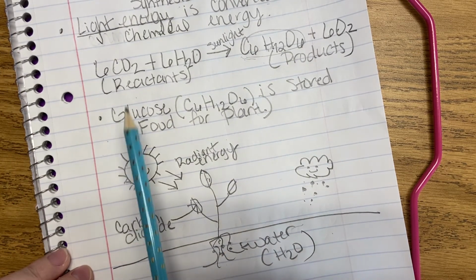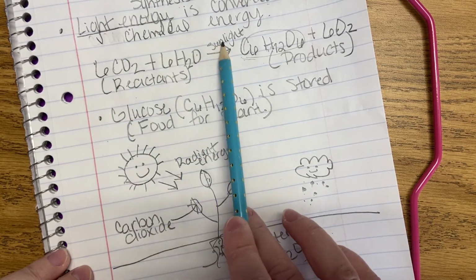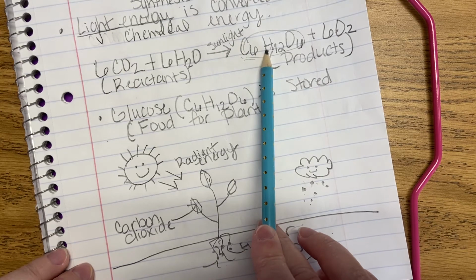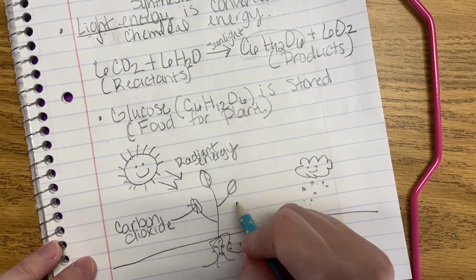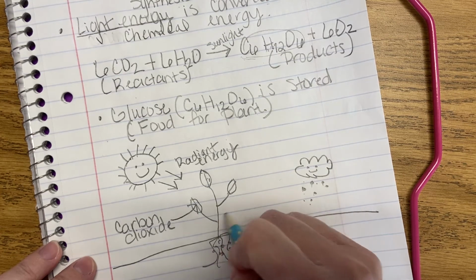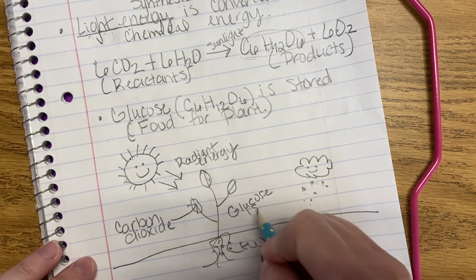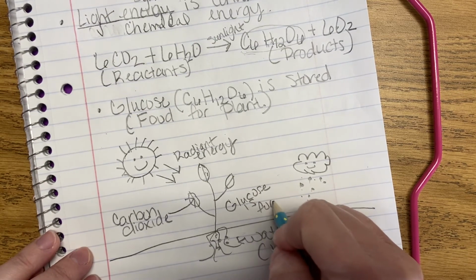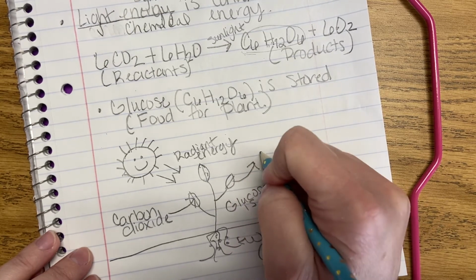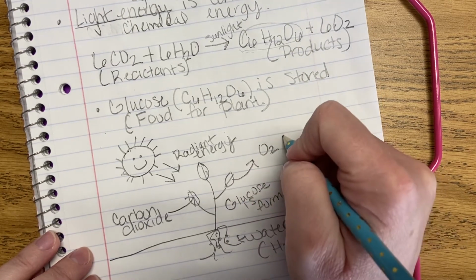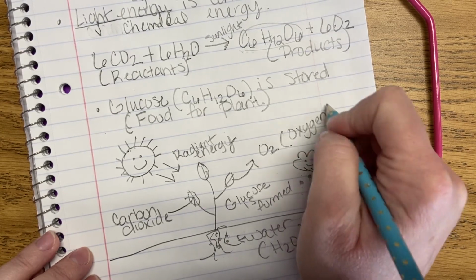So when you have carbon dioxide, water, plus radiant energy from the sun, you get glucose, okay? So glucose is stored in the plant. That's the plant's food. So glucose is formed, and then you have oxygen released, okay? Oxygen, which is O2, oxygen, okay?